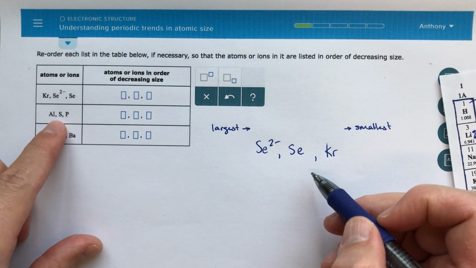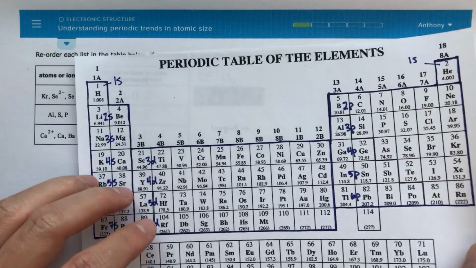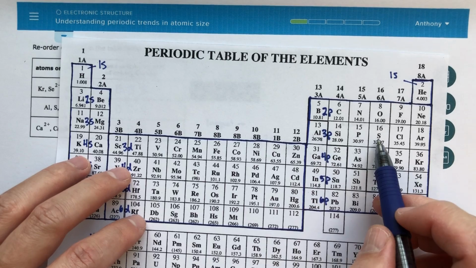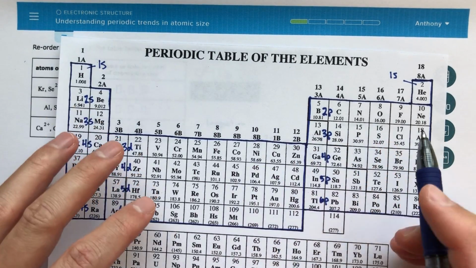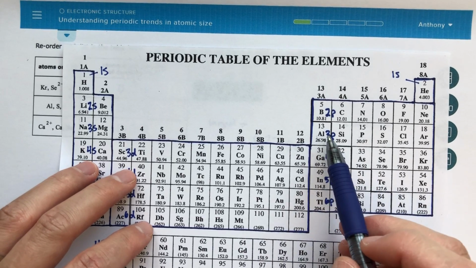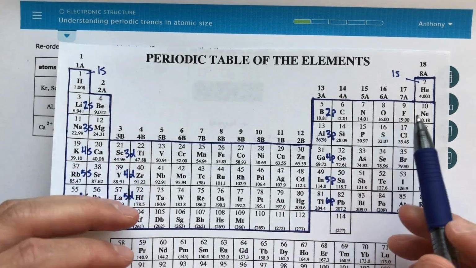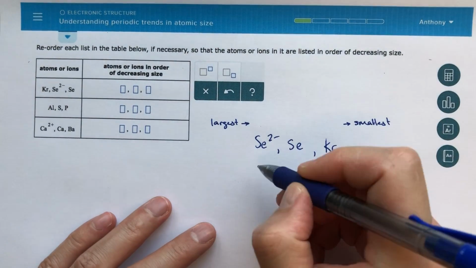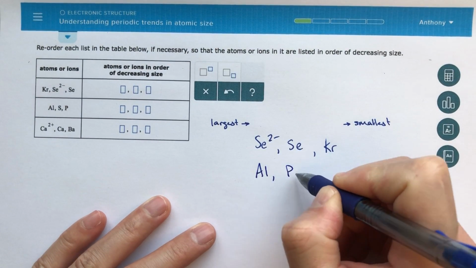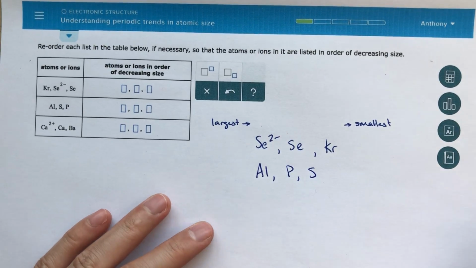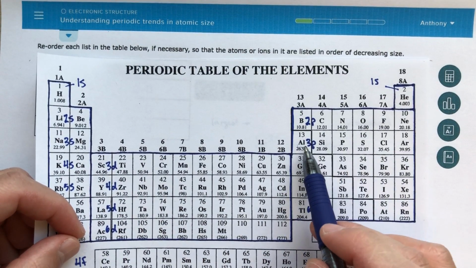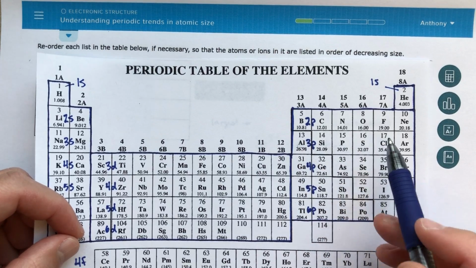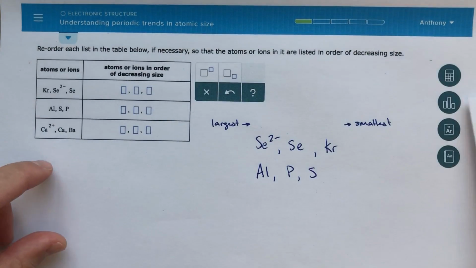For the second one, aluminum, sulfur, phosphorus. So again, first find them: aluminum, sulfur, phosphorus. So this is just going straight across. We don't have to worry about ions or anything like that. We just need to find where they are on the periodic table. And then this is just the general trend. Aluminum is going to be the largest, and sulfur is going to be the smallest. So this should be aluminum, phosphorus, sulfur. As I move along this line, I'm going to get smaller and smaller and smaller because those electrons are going to be pulled in more by the protons.